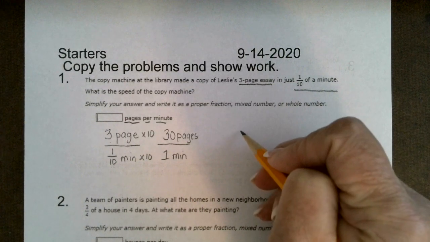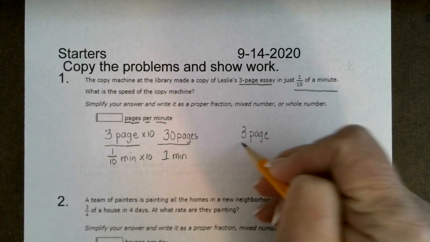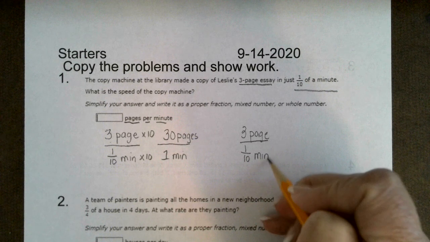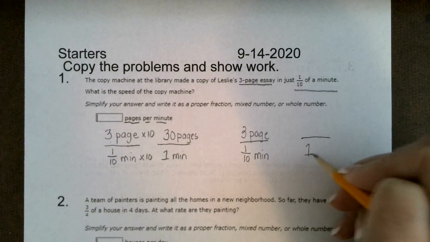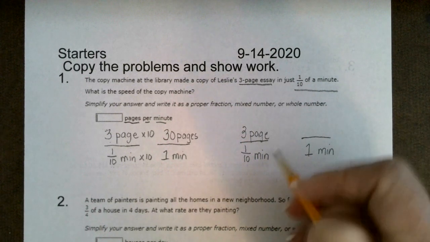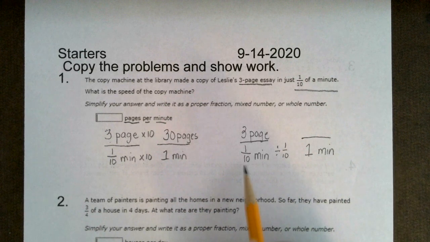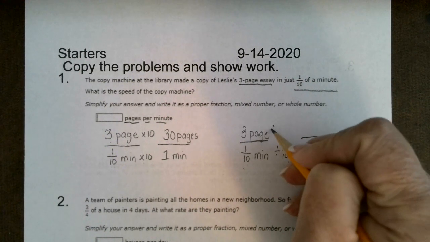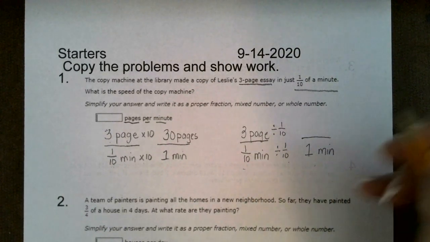Or you can set the problem up so that you have the 3 pages and 1/10 of a minute. And then remember that to get to 1 minute, if you just divide 1/10 by 1/10, whatever's on the bottom, if you divide it by itself, it's 1. So if you divide 3 by 1/10, then we're going to get our top number.